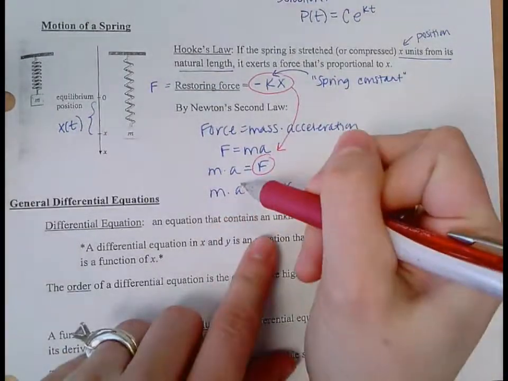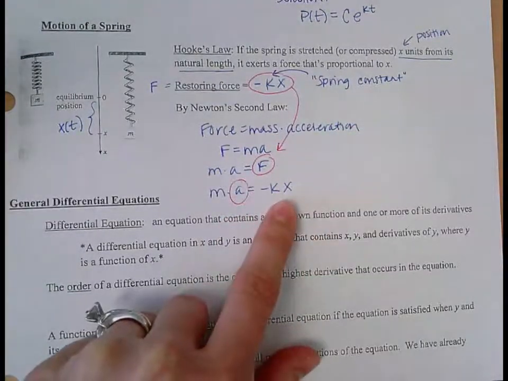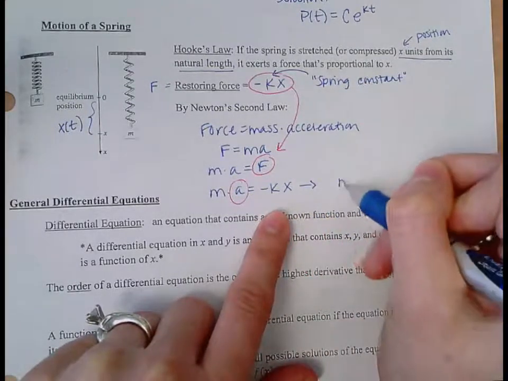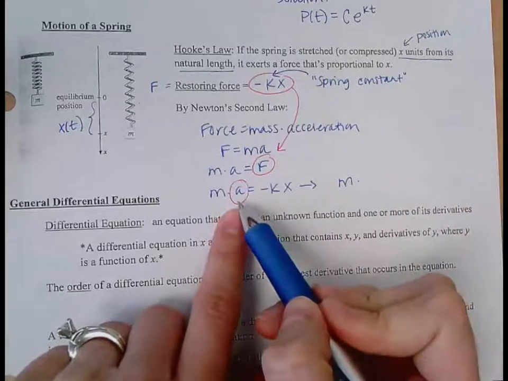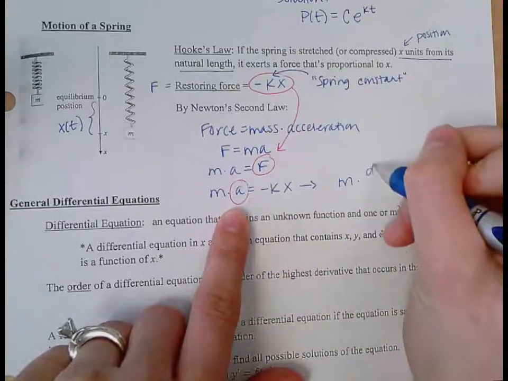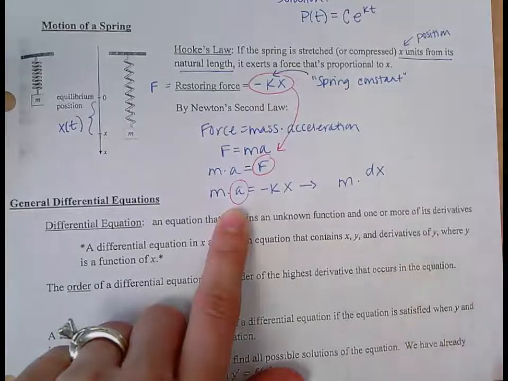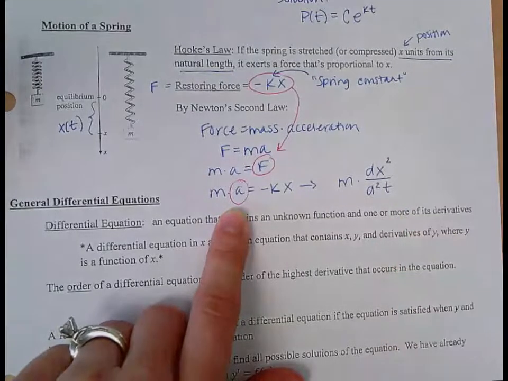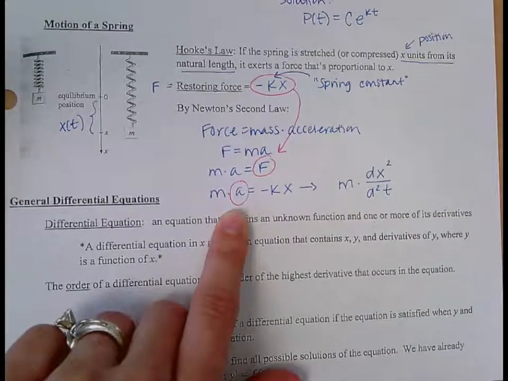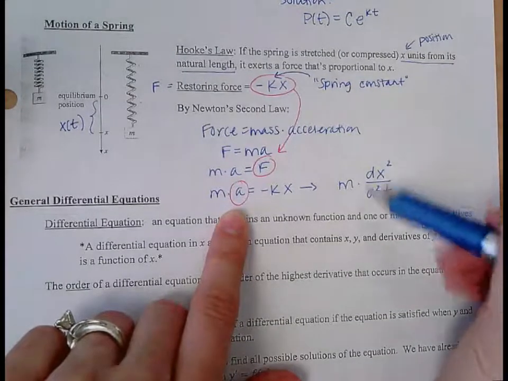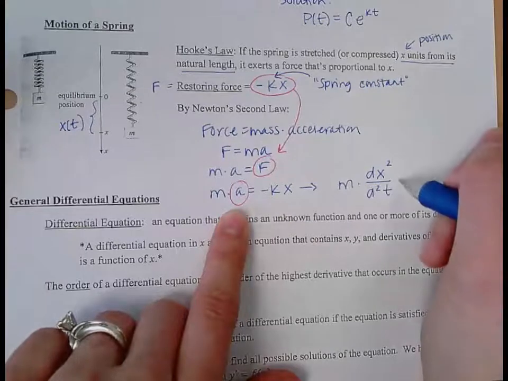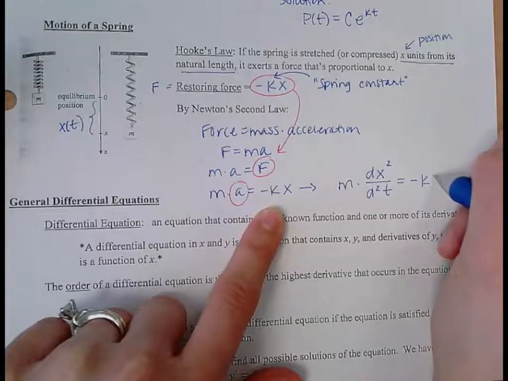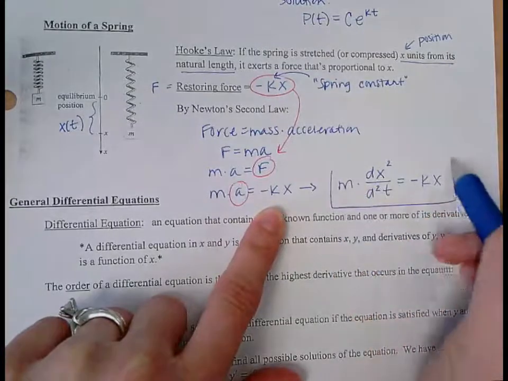So I can write acceleration as the second derivative of x. And again, in Leibniz notation, it would look like this. M times the second derivative of x is written this way. D squared x over d t squared. That's what it looks like. That's not how you actually say it. This just represents the second derivative. And then this is equal to negative kx.